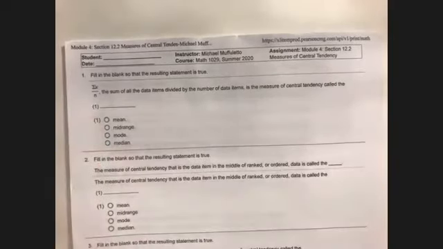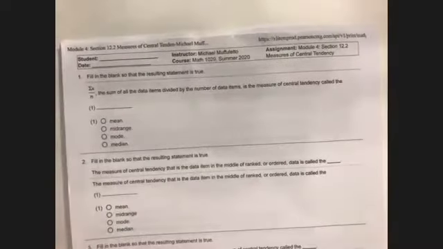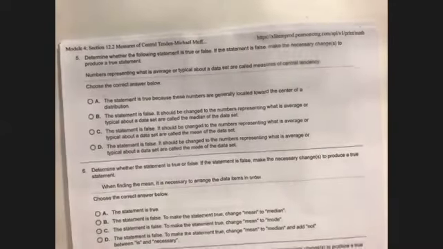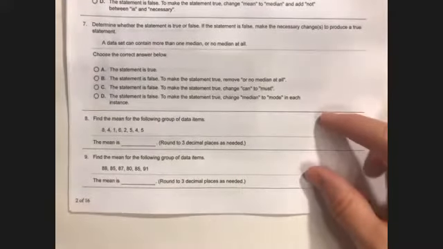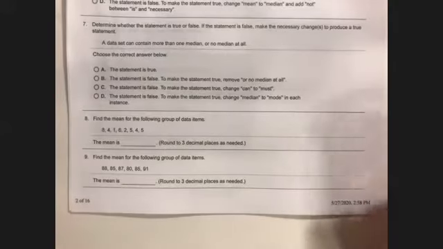So let's look at some of the homework from 12.2. The notes videos kind of knock out a lot of the types of questions you're going to see in the homework. So these are kind of definitions. The first few problems you will work are these short data sets: mean, median, mode, mid-range.